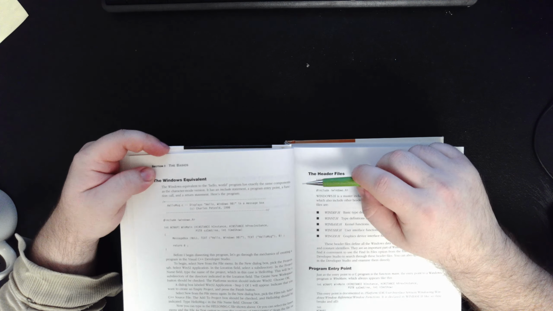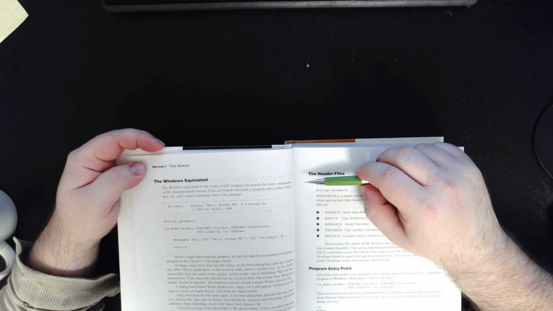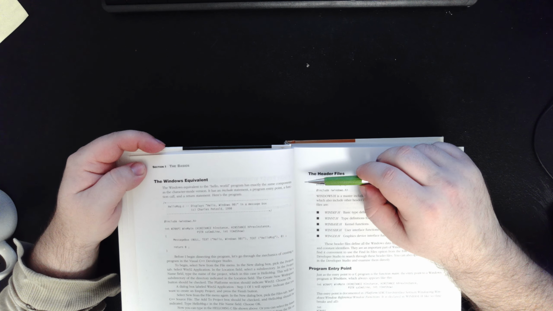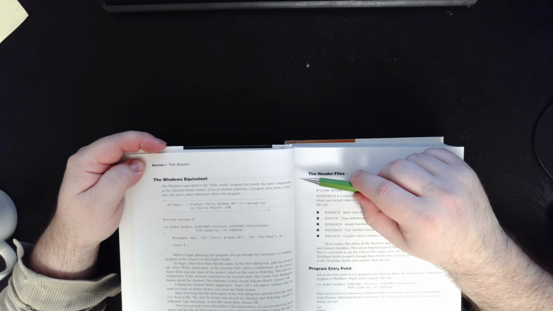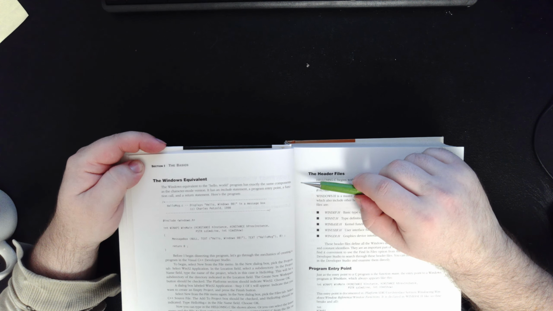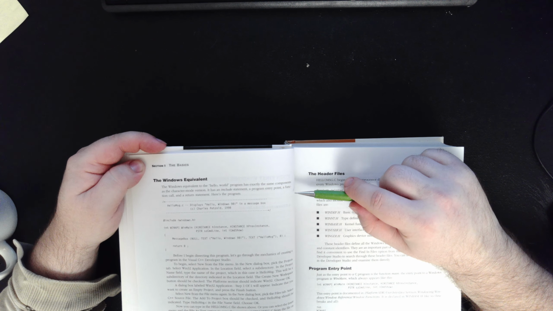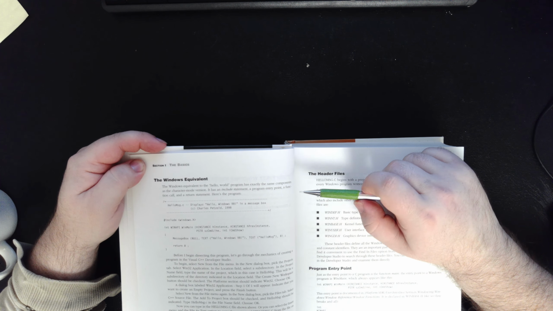Here we have the Windows equivalent. The Windows equivalent to the Hello World program has exactly the same components as the character mode version. It has an include statement, a program entry point, a function call, and a return statement. Here is the program.